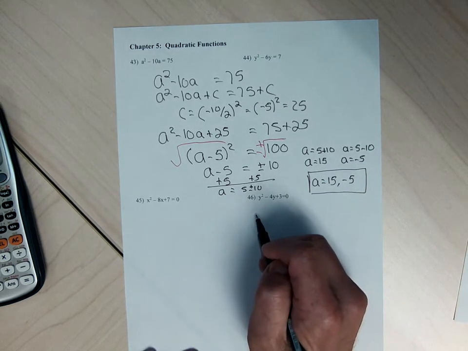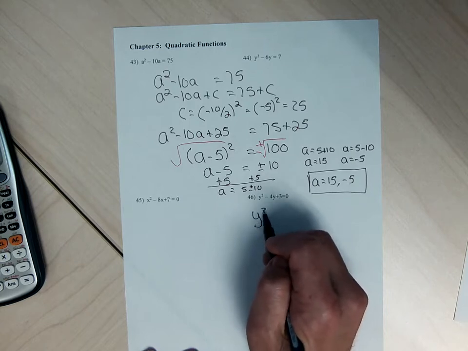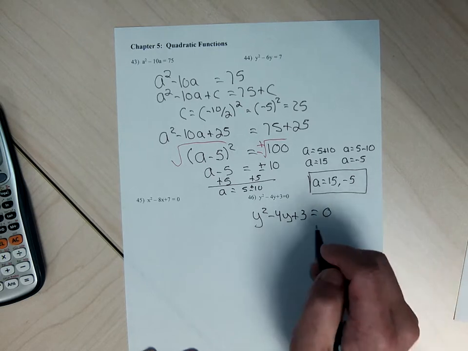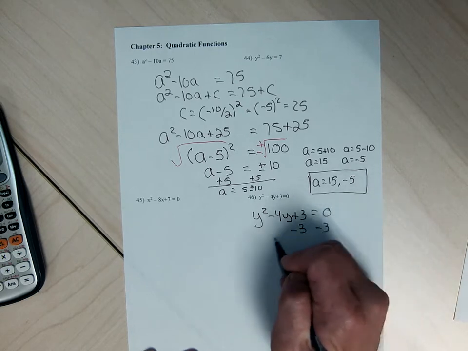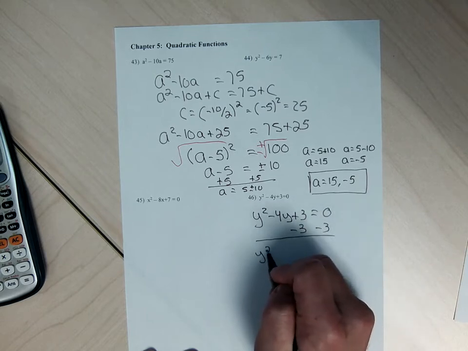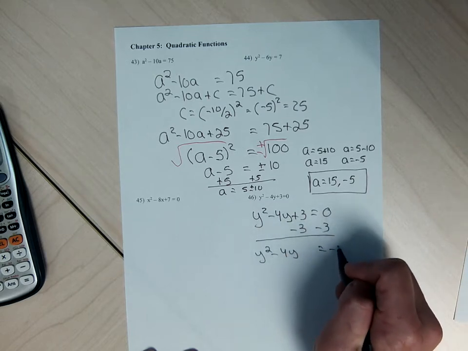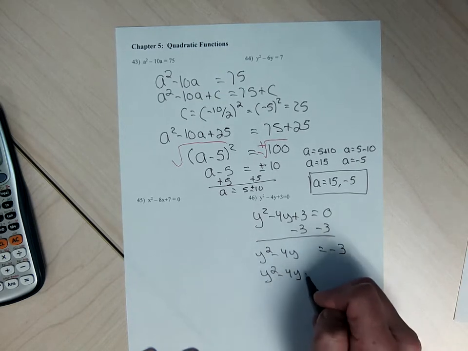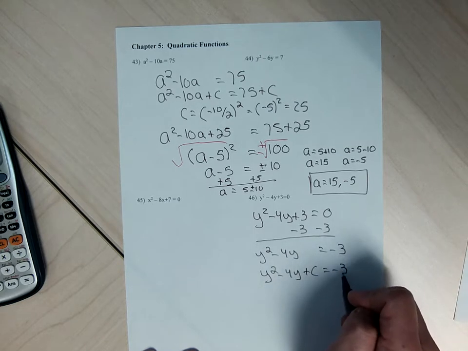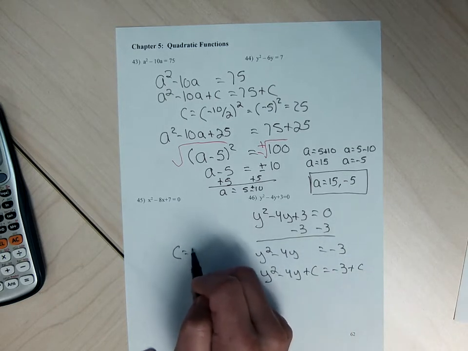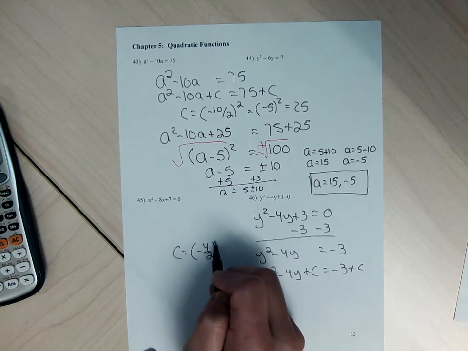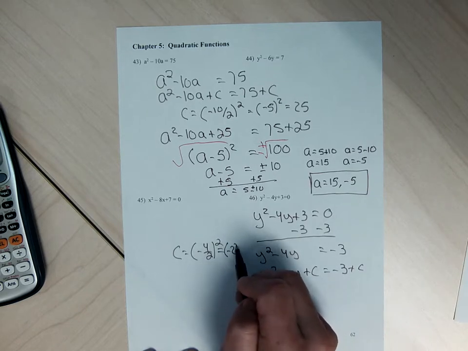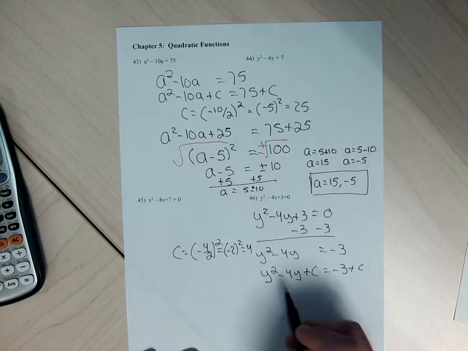I'll do 46 and leave you 48. So 46, y squared minus 4y plus 3 equals 0. Step 1, get the constant by itself on the right-hand side. That's the number without the letter. It needs to be alone on the right-hand side. Step 2, add c to both sides. Step 3, change c to a number. C is negative 4 over 2 squared, which is negative 2 squared, which is positive 4.